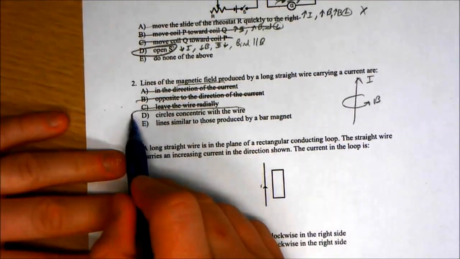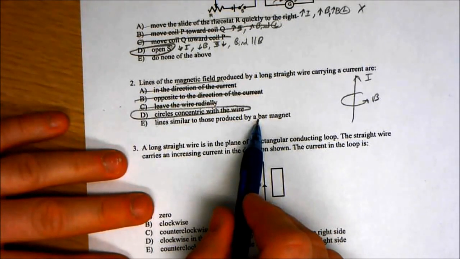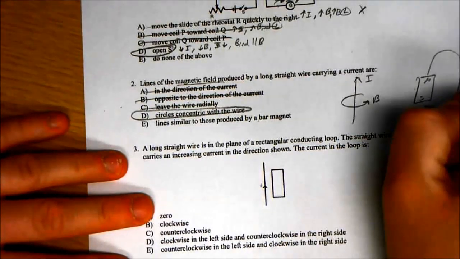Circles concentric with the wire. D. Lines similar to those produced by a bar magnet. No, not at all, because a bar magnet produces lines that go like this.